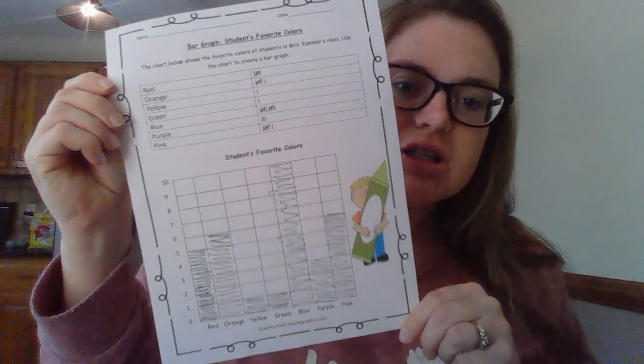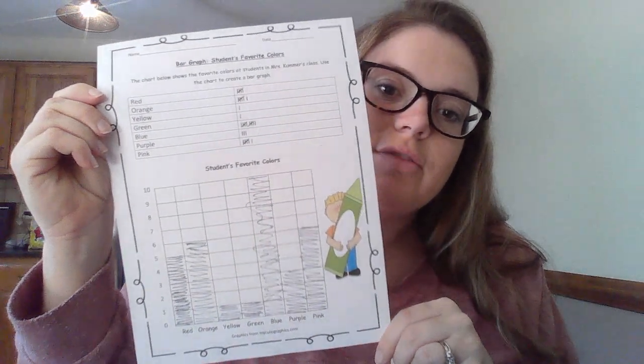Down here for red, I colored in 5 because it told me up here 5 people liked red. I did the same for orange, which was 6. I did the same for yellow and green. Each one of those had 1. Blue had the most, which was 10, so I colored up 10. Purple only had 3. And pink had 6. So I made my tallies match the bars I drew for my bar graph.